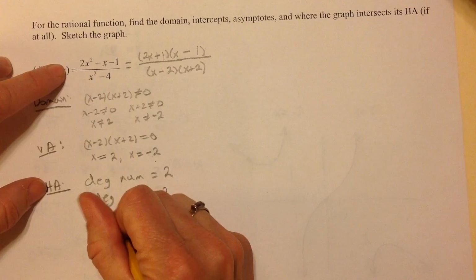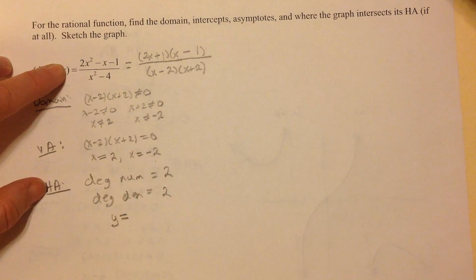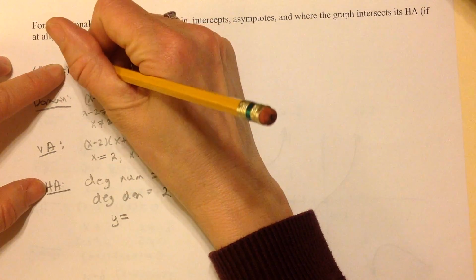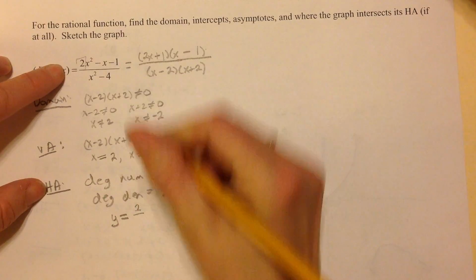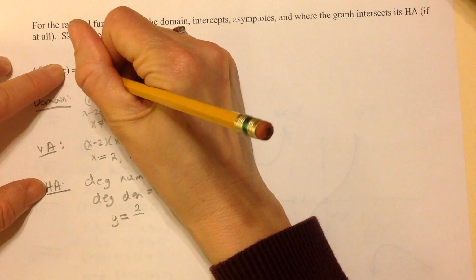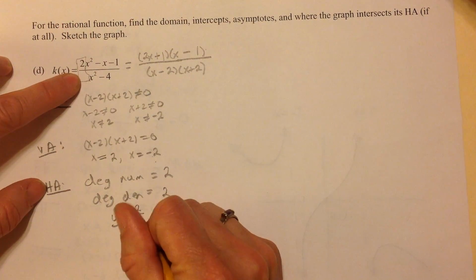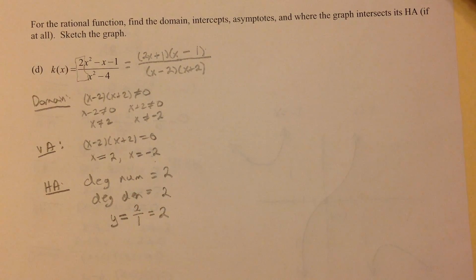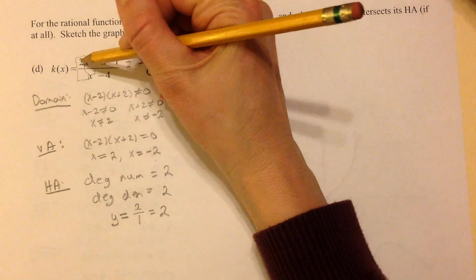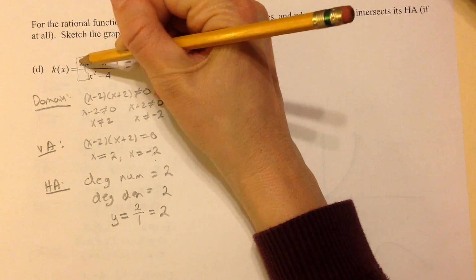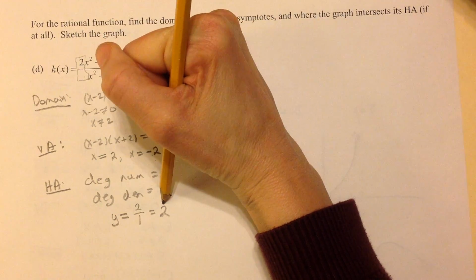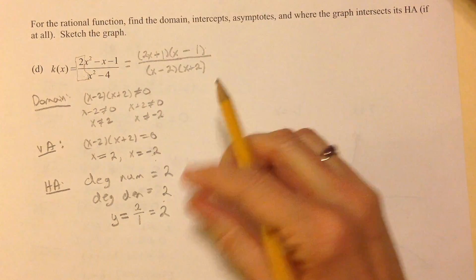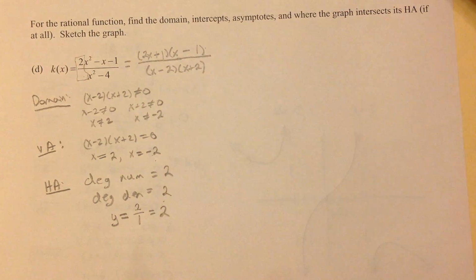So that tells me that the horizontal asymptote is y equals the ratio of the leading coefficients. In the numerator, that's a 2, divided by, there's no number listed here, that's an understood 1. So we get a horizontal asymptote of y = 2 because the ratio of the coefficients is 2 over 1, which is 2, and we look at that ratio whenever the degrees are equal to each other.